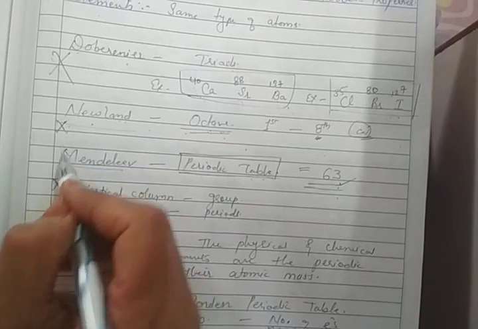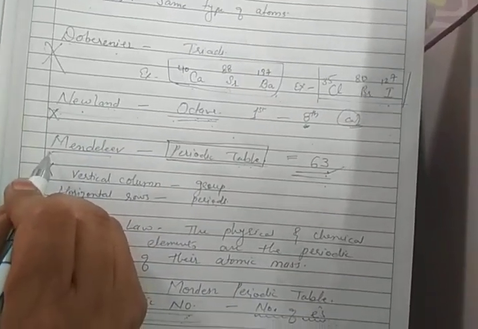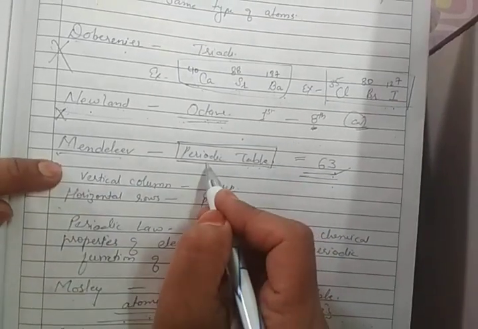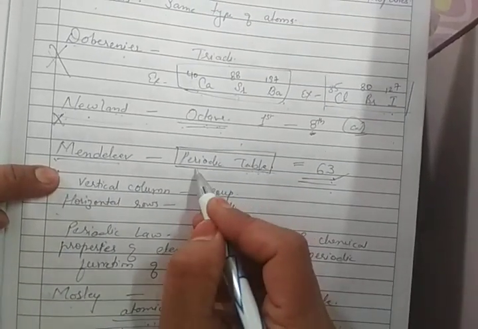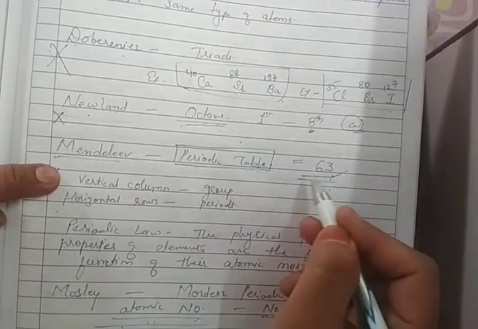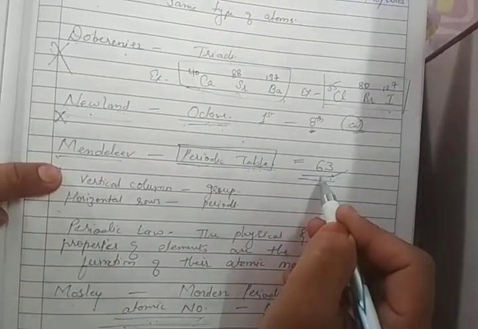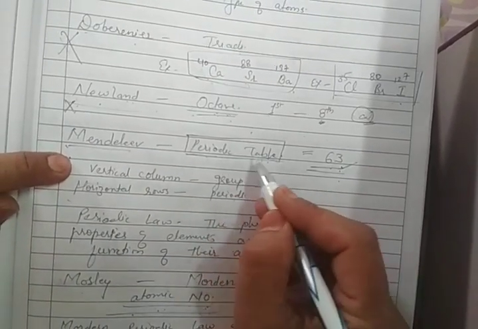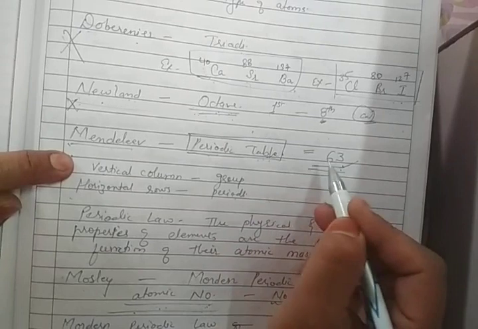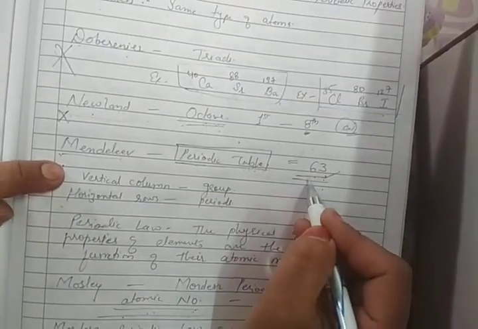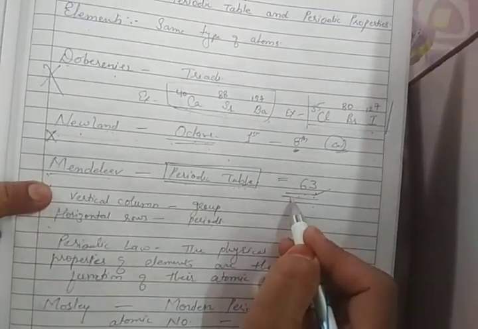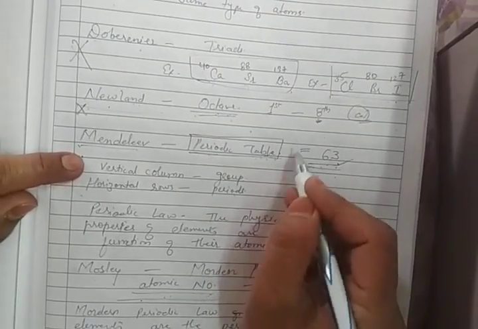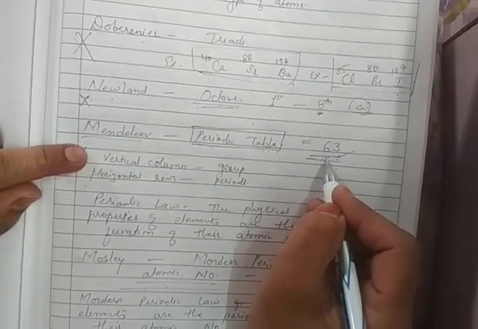The third trial was given by Mendeleev. He was the first scientist who introduced the classification in the form of a table, which was known as a periodic table. All the 63 elements known at that time were included in the table. It was the first very best classification at that time, in which all the 63 elements were accommodated within one table.